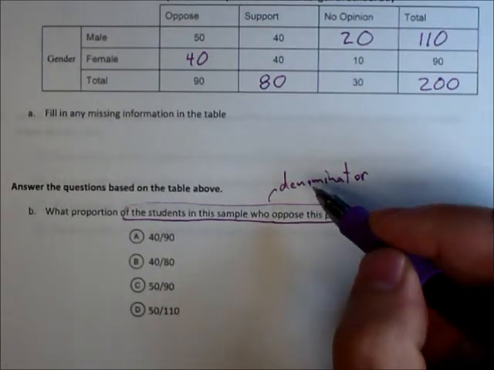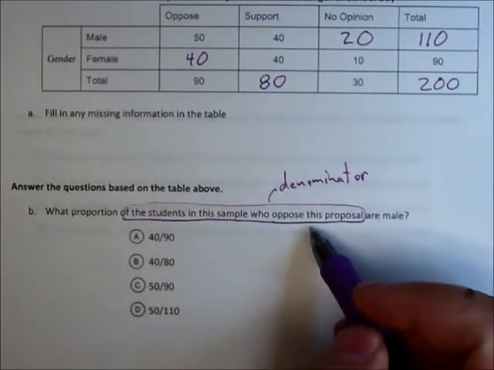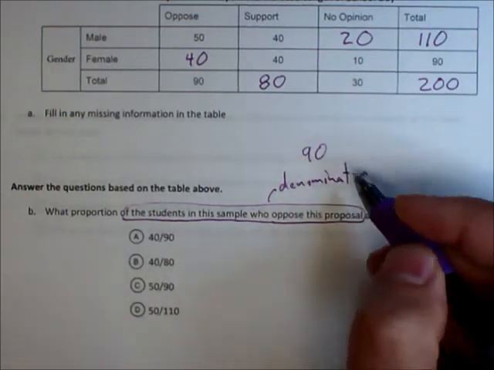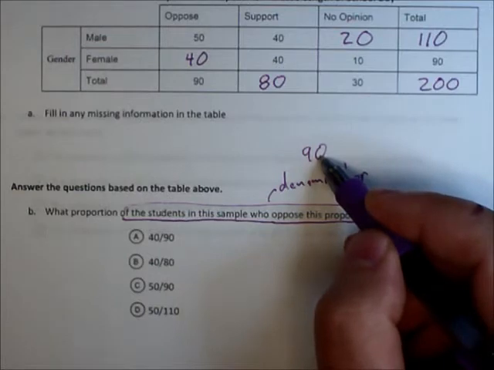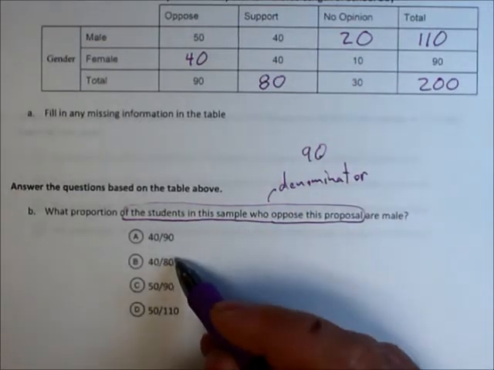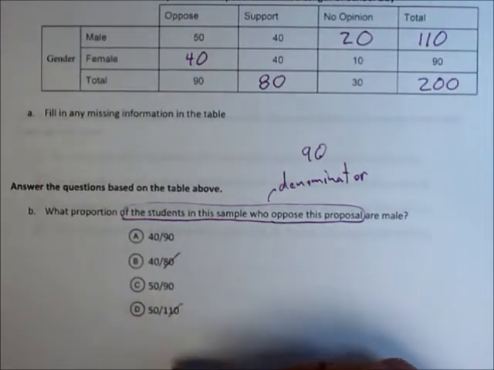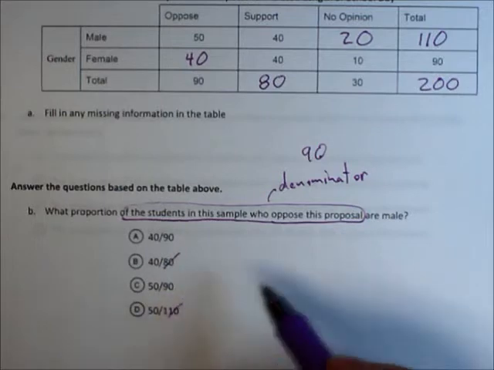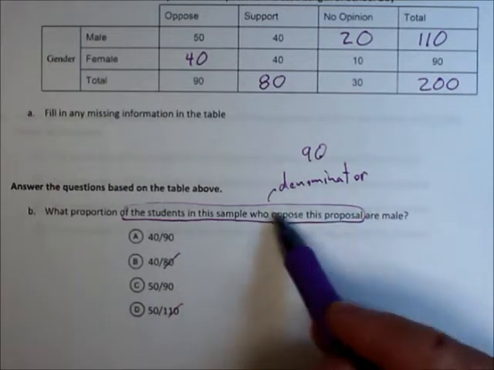How many students total oppose the proposal? 90. So 90 has to be the denominator of this proportion. So we can eliminate B and D. So 40 out of 90 or 50 out of 90. What proportion of these students are male?